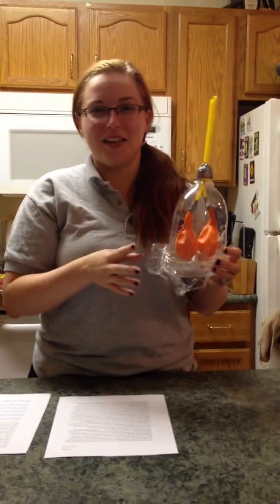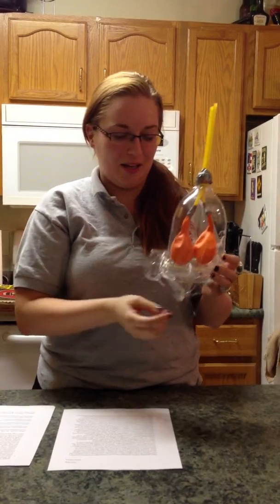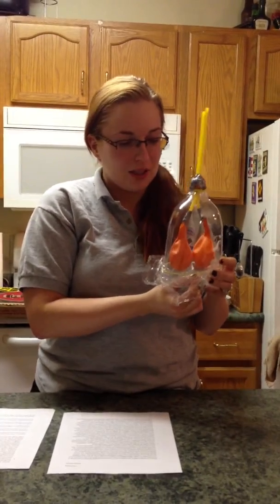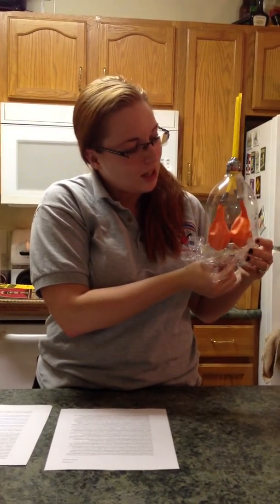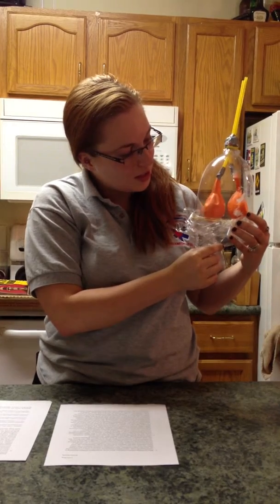I built a model of the lungs. The pop bottle is my chamber, balloons are my lungs, straws are my bronchi, and the saran wrap is the diaphragm. Currently we are in exhalation, or negative pressure. Pull, the lungs inflate, and that's positive pressure.